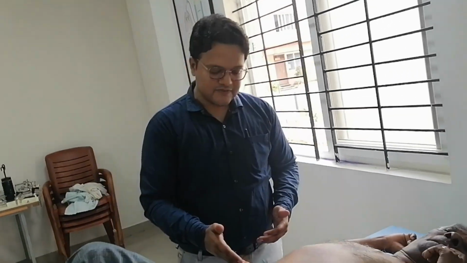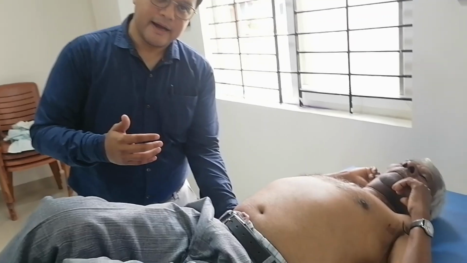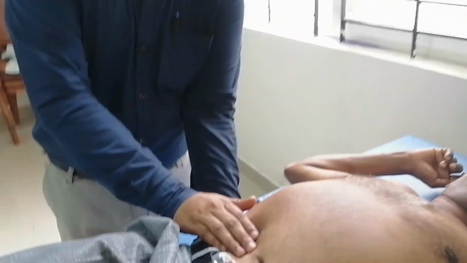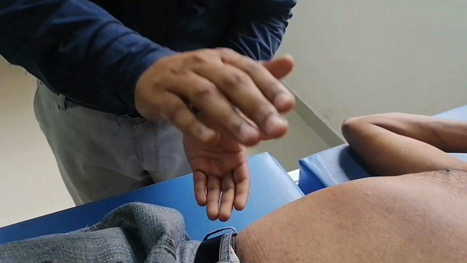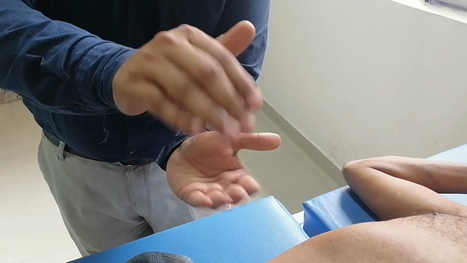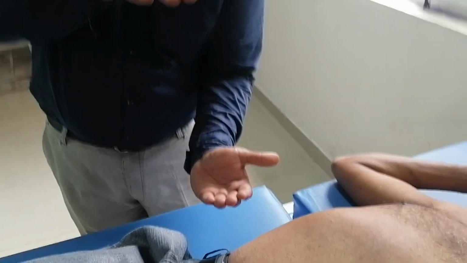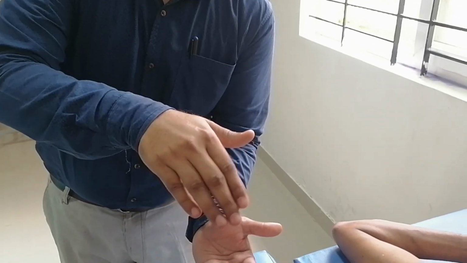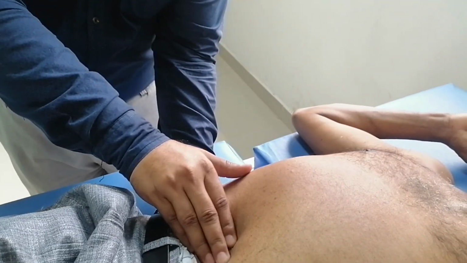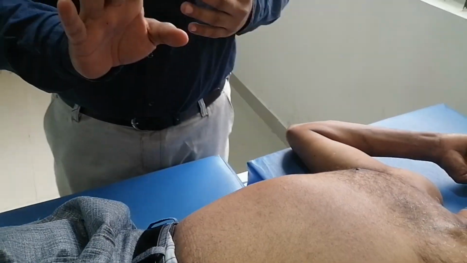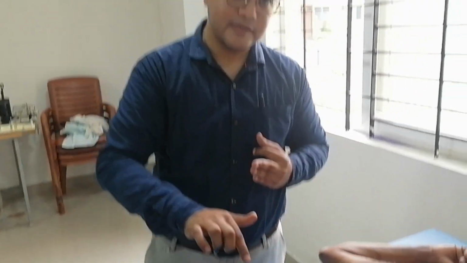Next is the kidney. For the kidney you are doing a bimanual palpation. You place one hand behind and one hand in the front in the lumbar area. This hand pushes from behind, and this hand pushes from the top. So you try to hook the kidney and feel for the kidney. These are the 3 important organs that we feel in the abdomen.